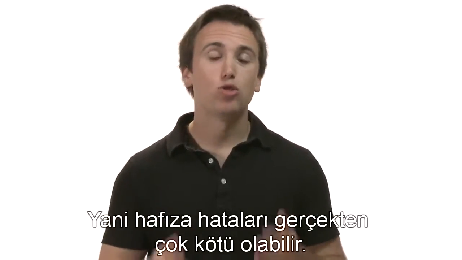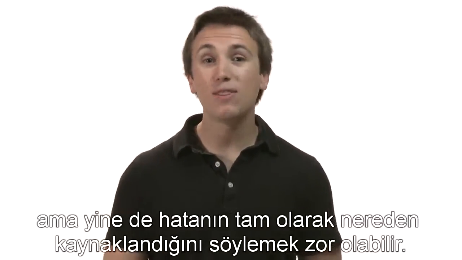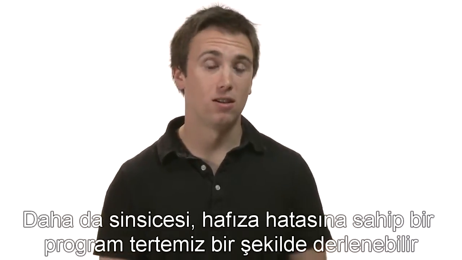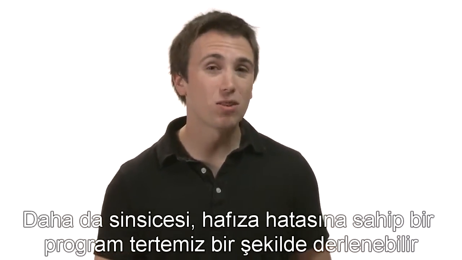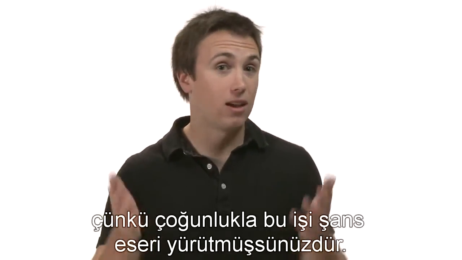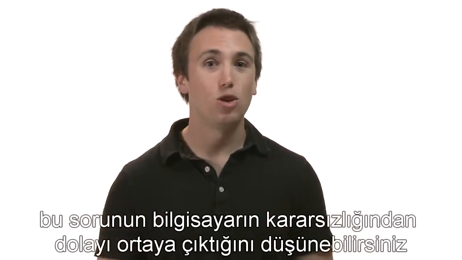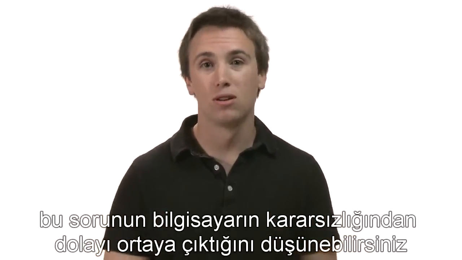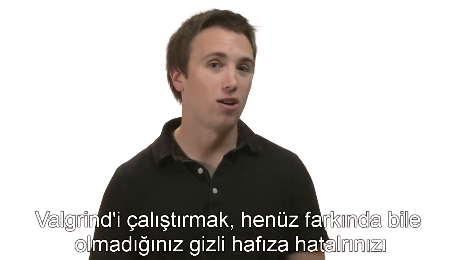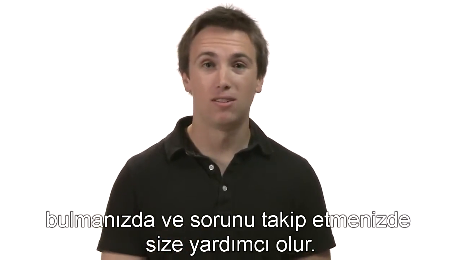So memory errors can be truly evil. The more overt ones cause spectacular crashes, but even then it can still be hard to pinpoint what exactly led to the crash. More insidiously, a program with a memory error can still compile cleanly and can still seem to work correctly because you manage to get lucky most of the time. After several quote-unquote successful outcomes, you might just think that a crash is a fluke of the computer, but the computer is never wrong. Running valgrind can help you track down the cause of visible memory errors, as well as find lurking errors you don't even yet know about.